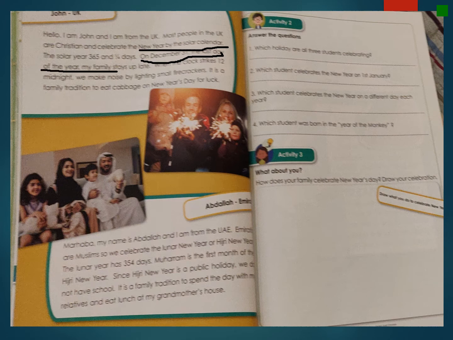My family stays up late. When the clock strikes 12 midnight, we make noise by lighting small firecrackers. And also he says, it is a family tradition to eat cabbage on the New Year's Day for luck. So that is their culture or tradition, that they eat cabbage on the New Year's Day for luck.